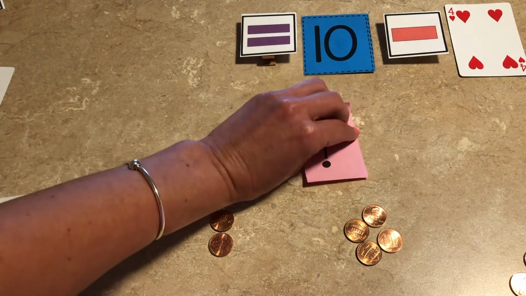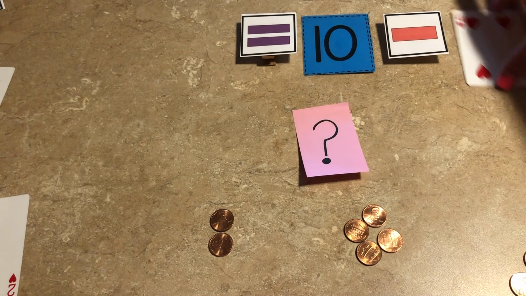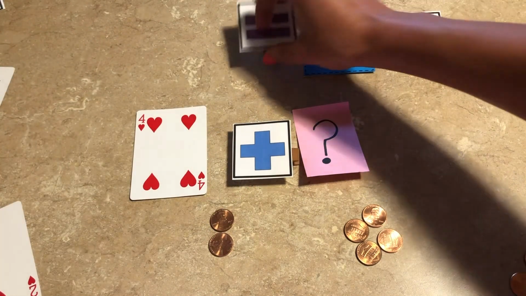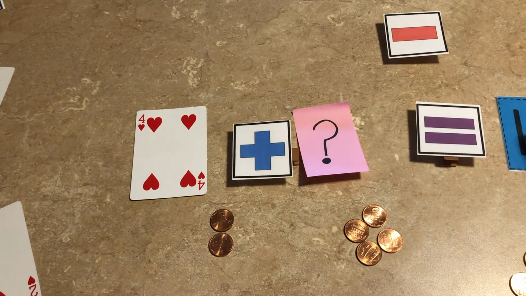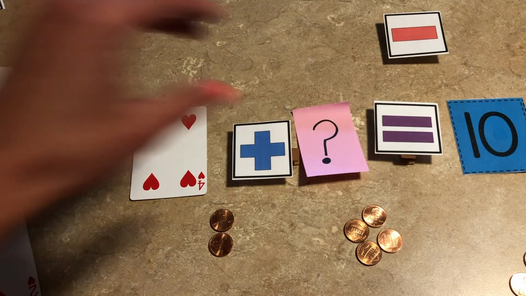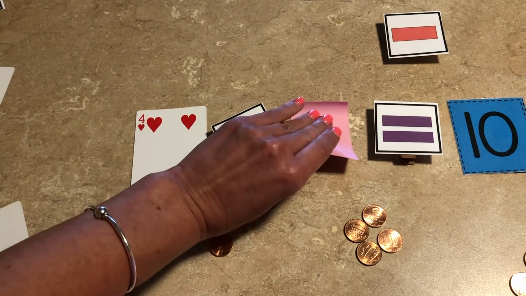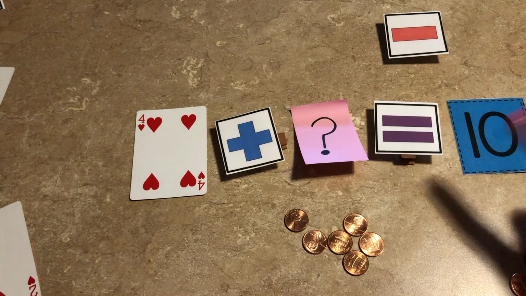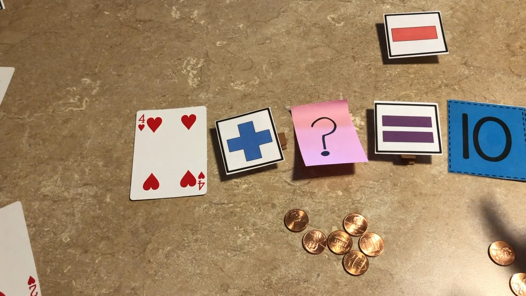And solve for the unknown number, okay? You can always solve for that unknown number, and then really start to become fluent in being able to solve for this unknown number by subtracting from our whole number.